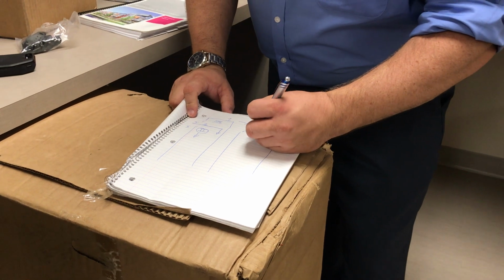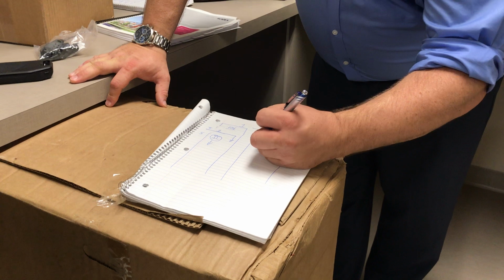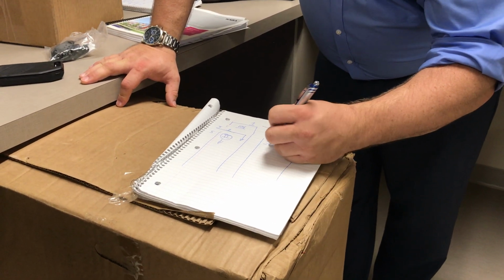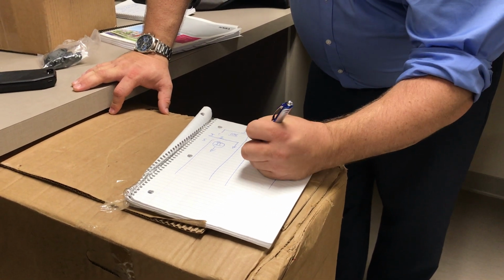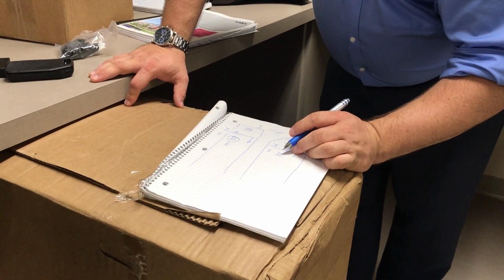I'm getting better at this writing upside down thing. Yeah, wow. And John gets key ID number 1. It's the new key. And Sally gets key ID number 2. And it's the duplicate. Right.